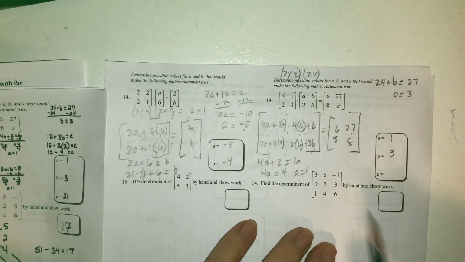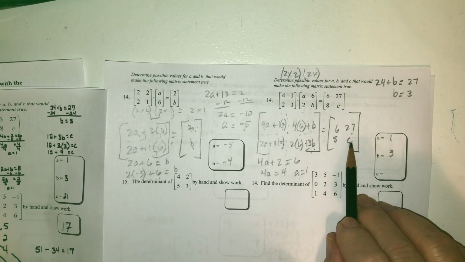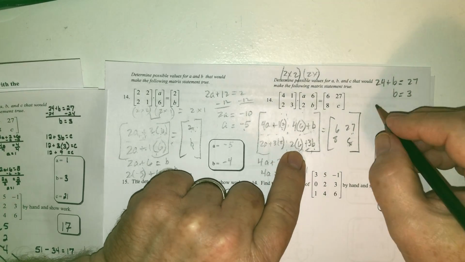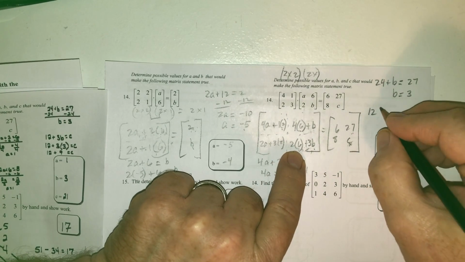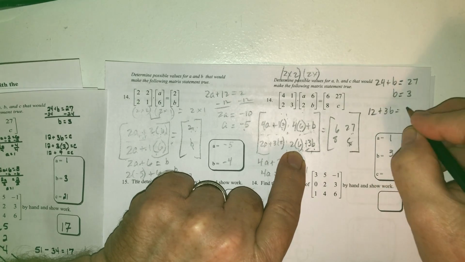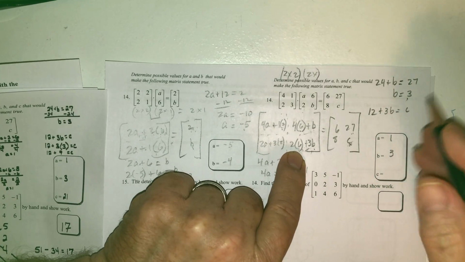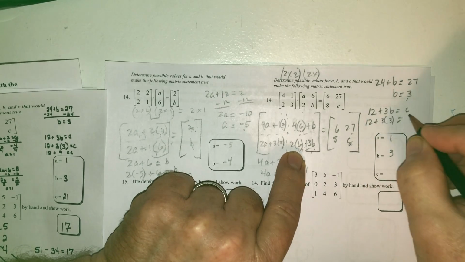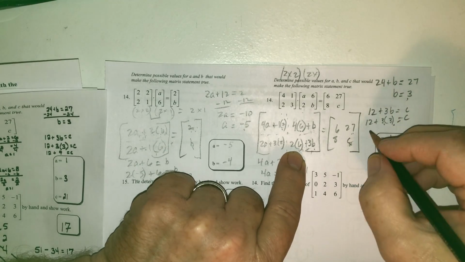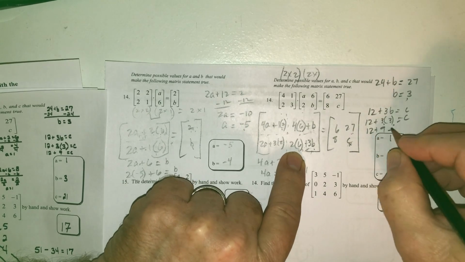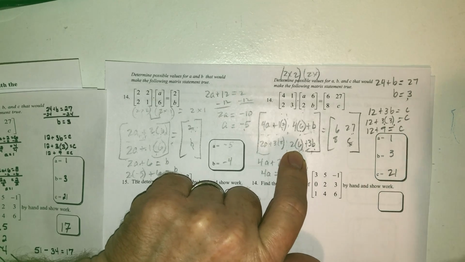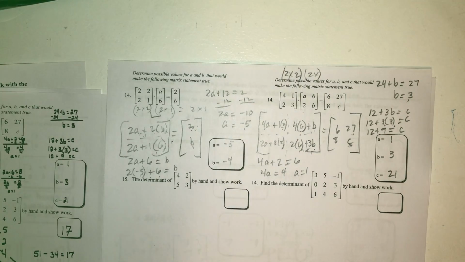Now I'm going to come down here, and that's the only place I see a C, the row 2, column 2 entry. That's going to be equal to this one, which is 2 times 6 is 12 plus 3B equals C. But we know the value of B, so 12 plus 3 times 3 equals C. 3 times 3 is 9, so 12 plus 9 equals C, and 12 plus 9 is 21. So there we have solved that for A, B, and C.